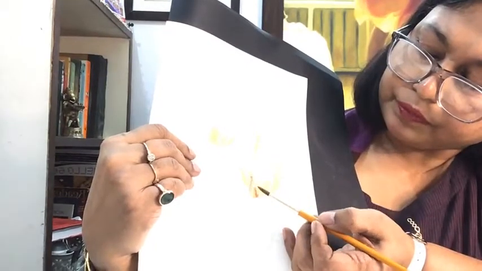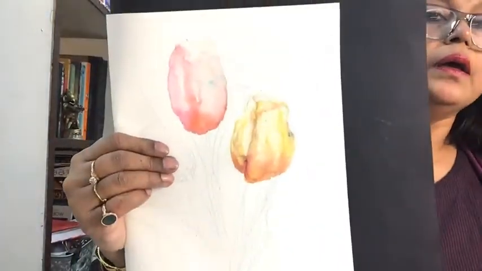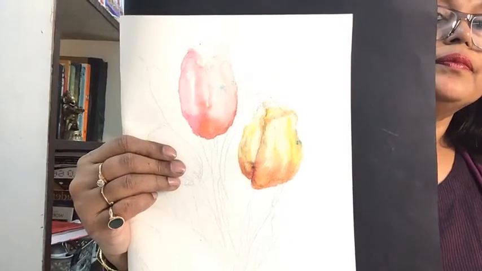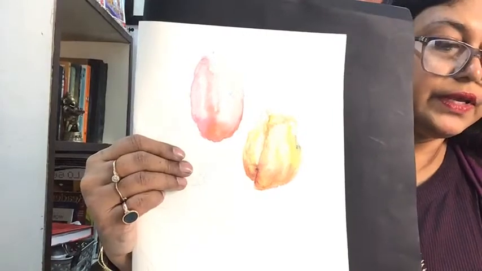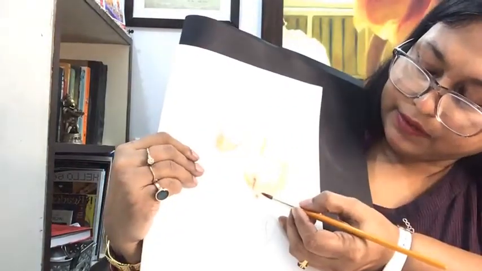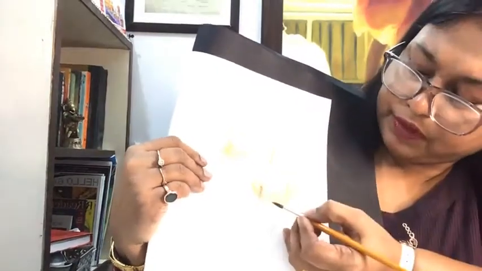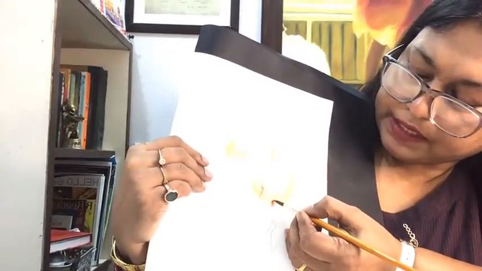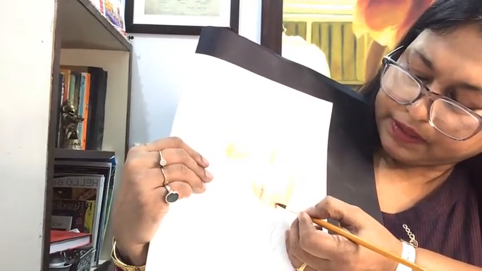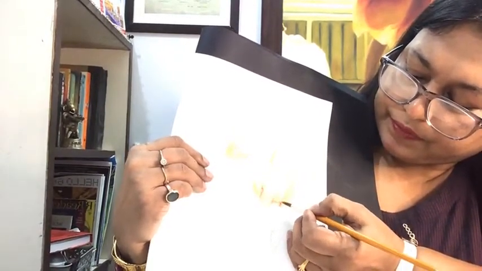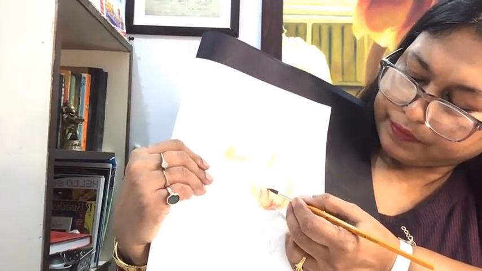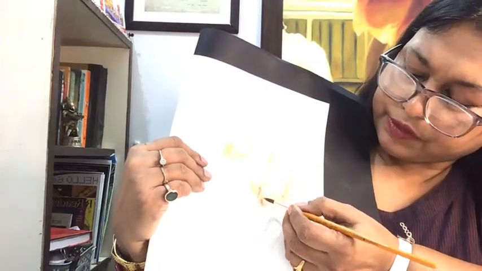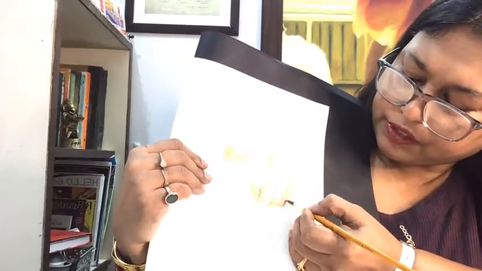So it will take more time. No hurries, no worries. Watercolor is like that only. For anything to be beautiful, it takes time, a lot of perseverance and patience. And water is going to take its time. You cannot rush it.